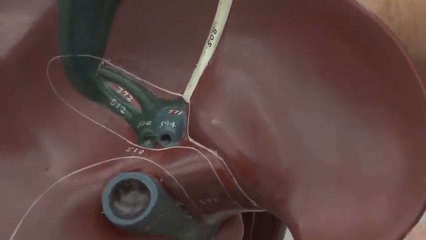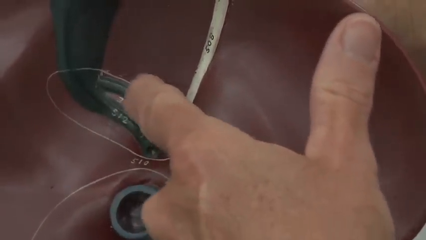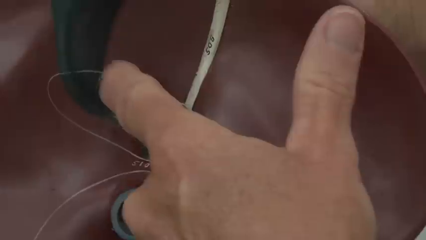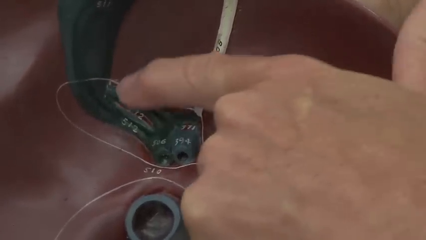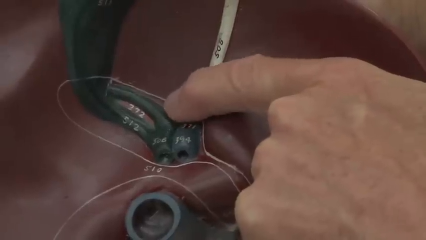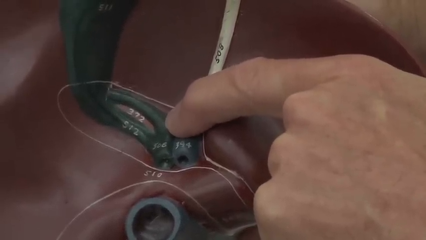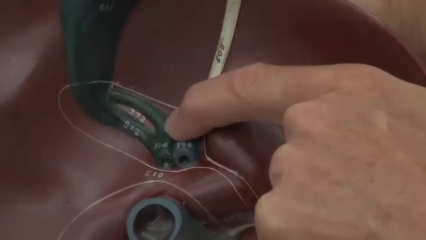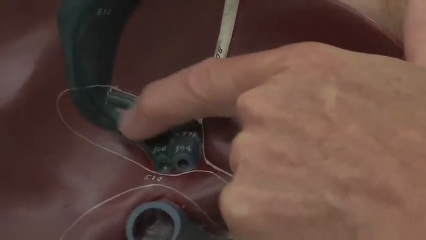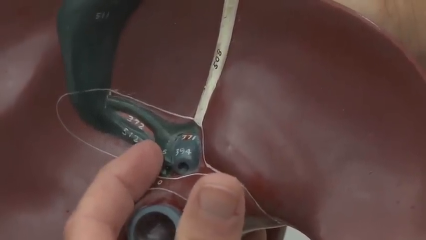Okay? Then you have ducts from the liver lobes that come together. So you've got the right hepatic duct. Remember, hepatic means liver. And then the left hepatic duct. The right and left hepatic ducts are going to join together to form this short little area here known as the common hepatic duct. And then the common hepatic duct is going to merge with this cystic duct from the gallbladder, and that forms what we call the common bile duct.